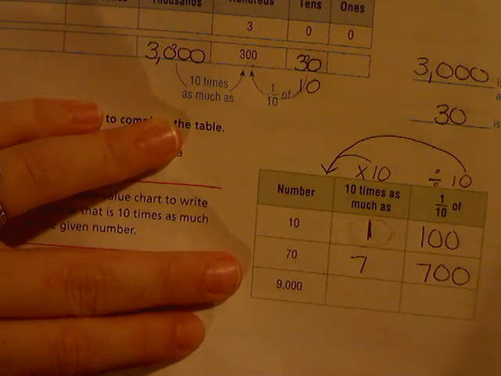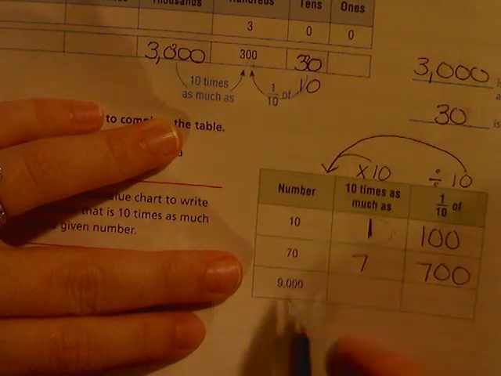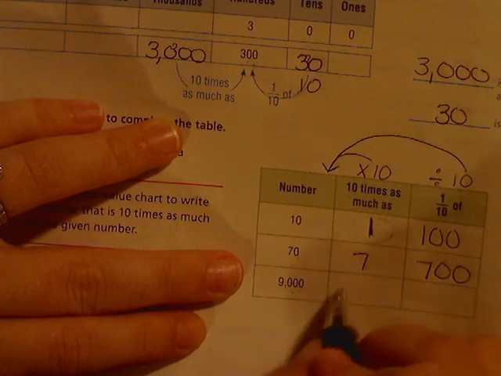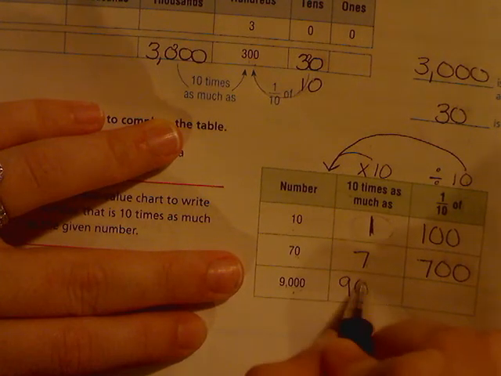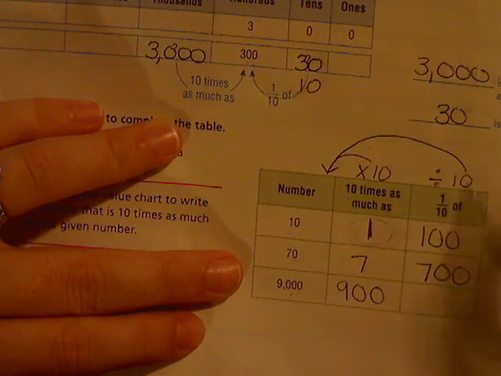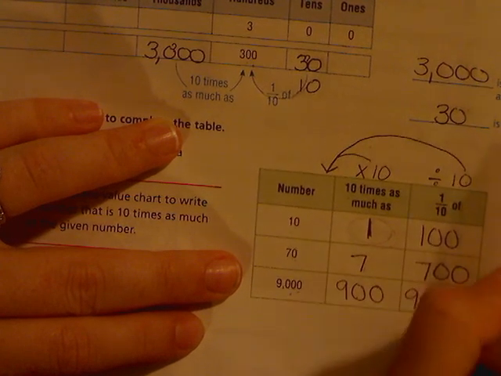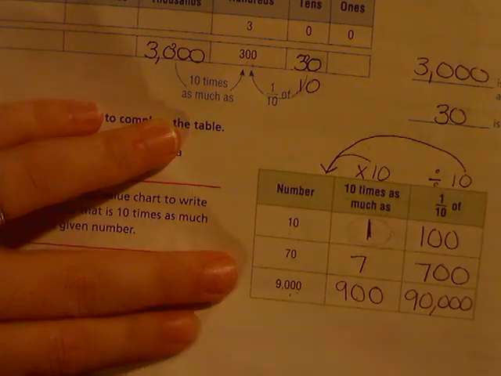Okay, so hopefully you were able to pause the video and try 9,000. So what number times 10 would equal 9,000? If you wrote 900, you are correct. Now I need to find out what number, if I were to divide it by 10, would equal 9,000. So I would just go up one place value and it would be 90,000.